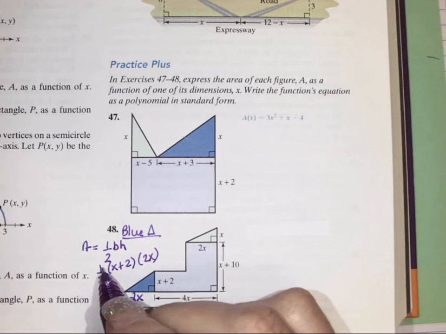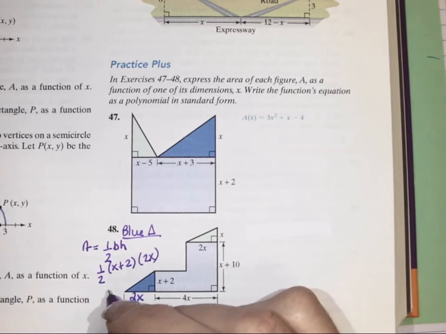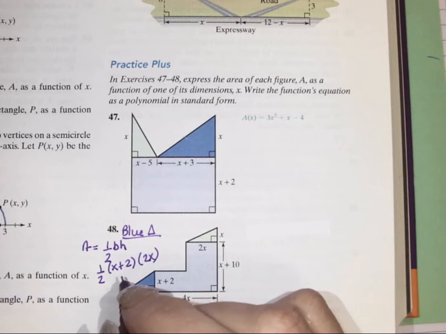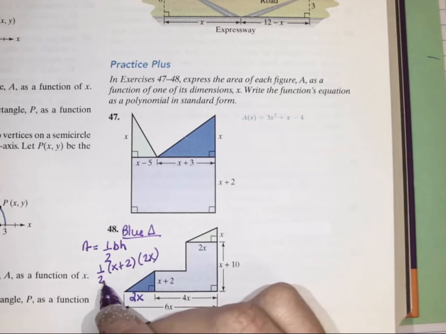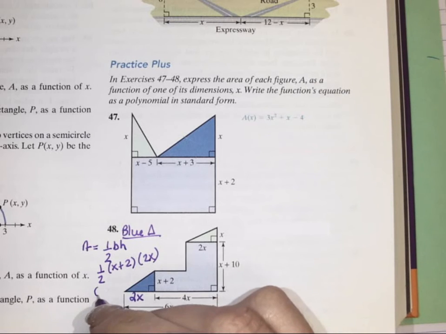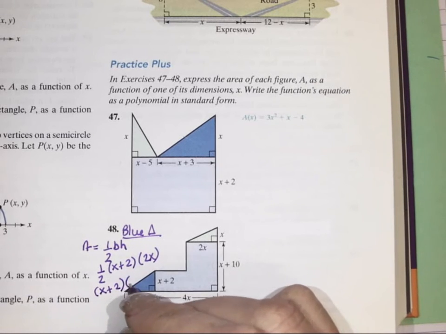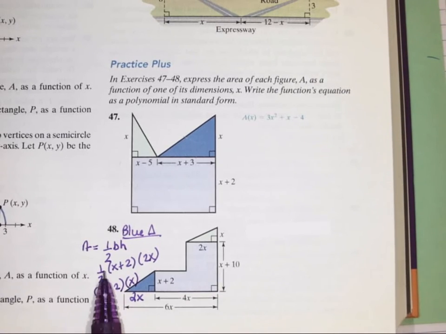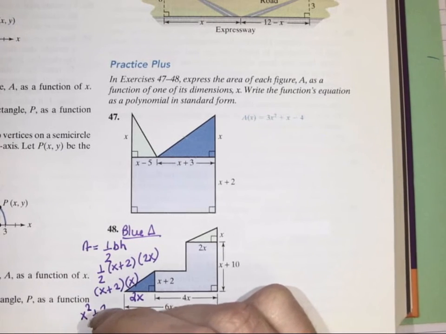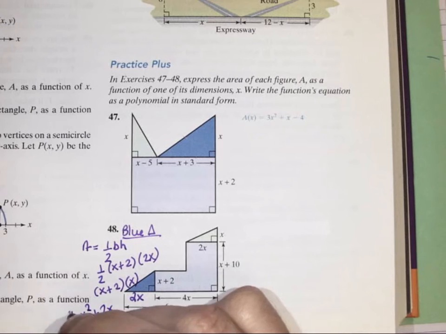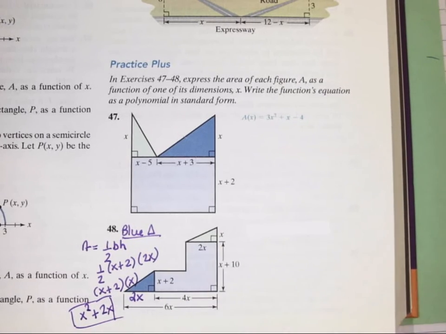I'm going to go ahead and take 1/2 of 2 and get rid of the 1/2 and the 2. So then we're just going to be left with x plus 2 times x. So once again, I just took 1/2 of 2, got 1, and 1 times the rest of that is that. And then let's go ahead and multiply that together. So x squared plus 2x. Okay, so there's the area of the blue triangle only.